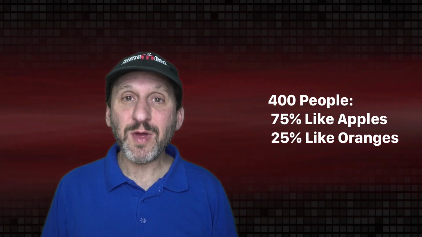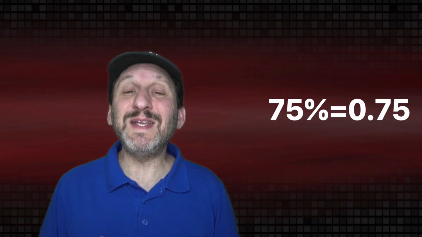Where do those numbers come from? Well, if you take 300 and divide by 400 and represent it as a decimal value, you get 0.75. 300 divided by 400 equals 0.75. To get a percentage, you simply move the decimal place over 2 and add a percent symbol or the word percent afterwards. So 75%. Now as far as the math is concerned, it's still a value of 0.75. But the way we say it is 75%. They're the same thing, just two different ways of saying it.